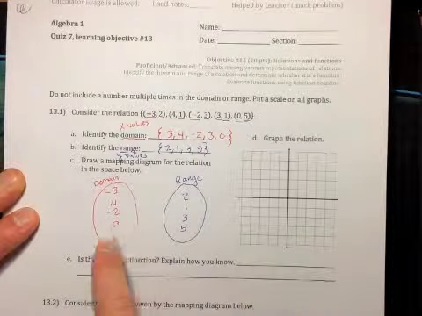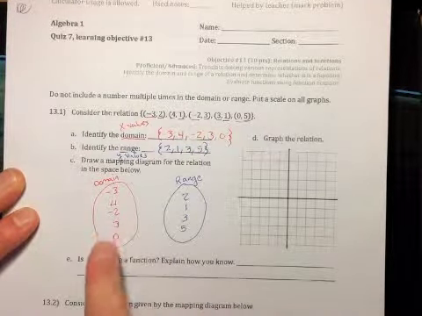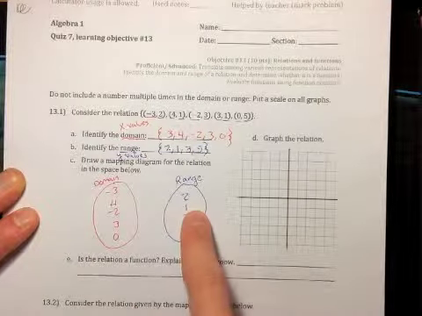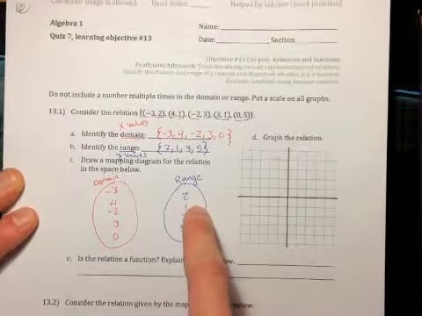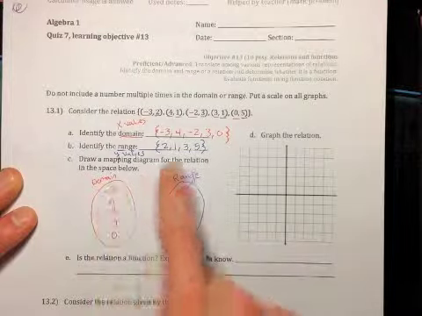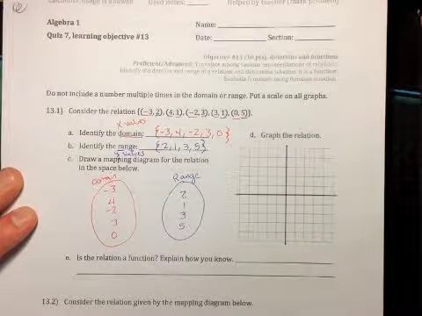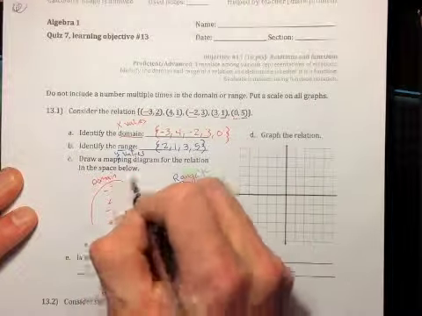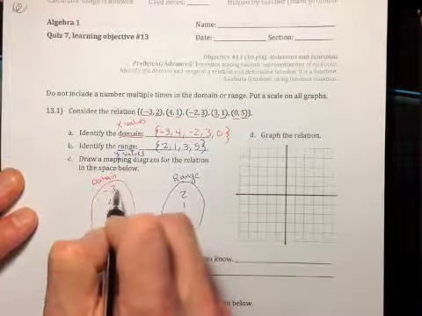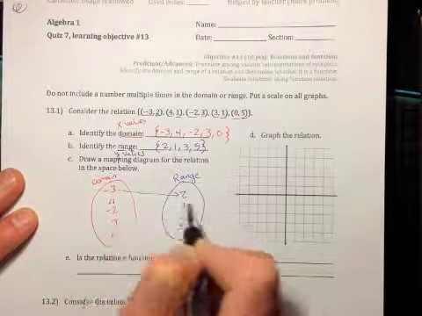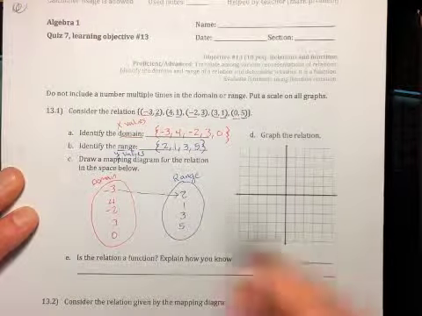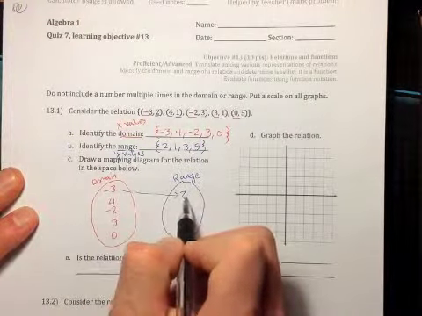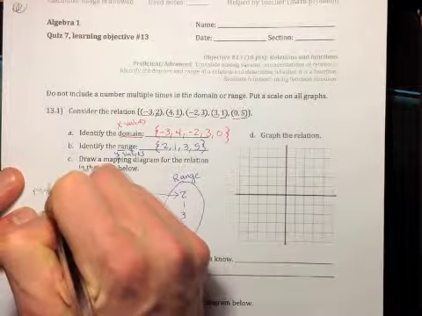Now, a mapping diagram needs three things. It needs a domain, it needs a range, and then it needs a way to pair numbers in the domain with numbers in the range. And the way that we indicate that is with arrows. So -3 is paired up with 2. So I'm going to draw an arrow going from -3 to 2. A fancy way of saying that is that -3 is mapped to 2. -3 is mapped to 2.